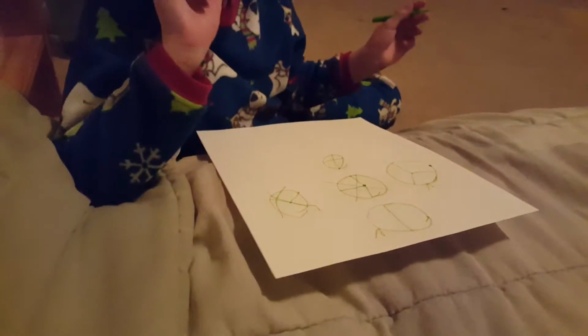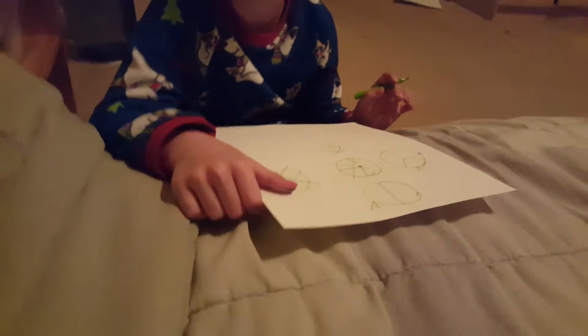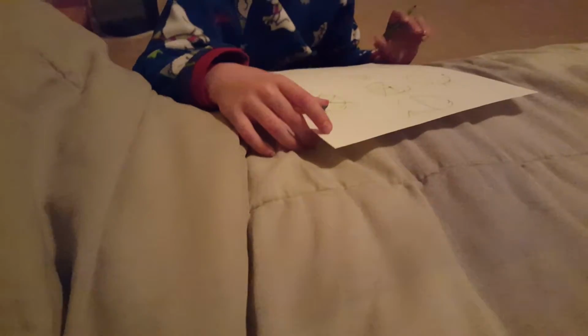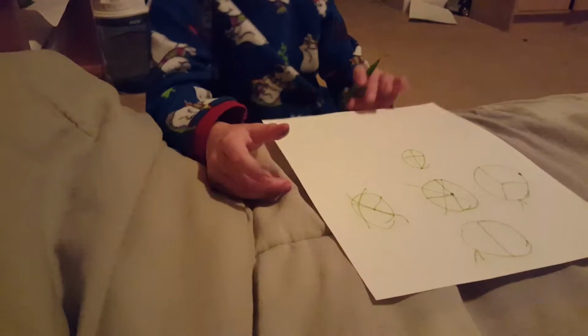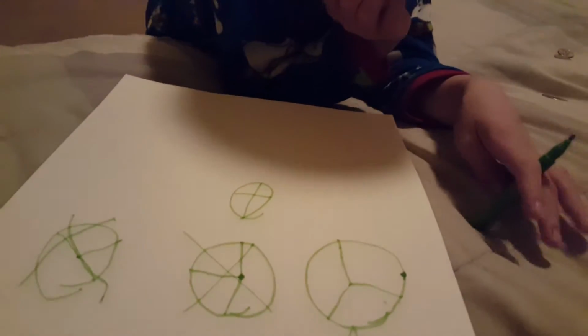Okay. Do you know another word for a fourth? A quarter. Nice. So like a quarter cup of milk? Have you heard us say that when we were cooking? Yep. So how many pieces of cookie do you have if you divide the cookie into quarters?